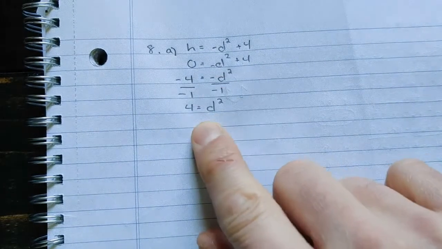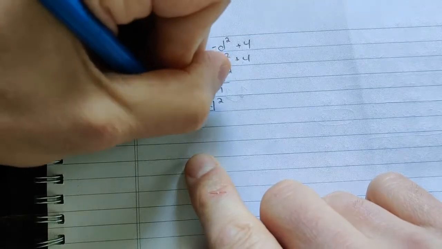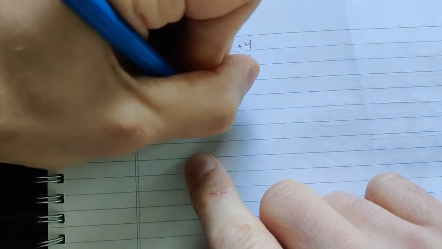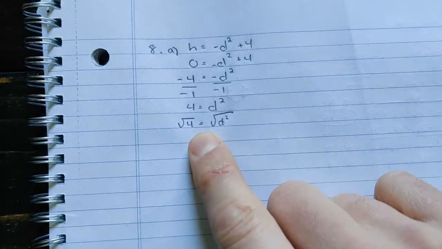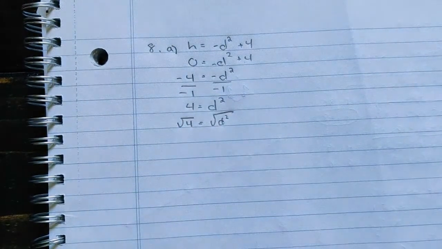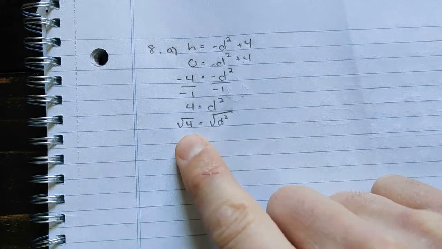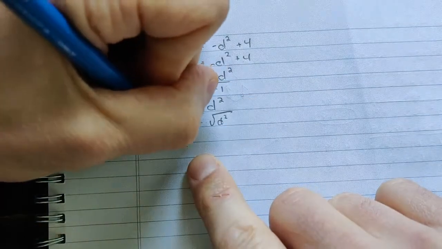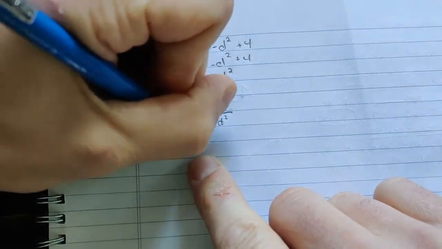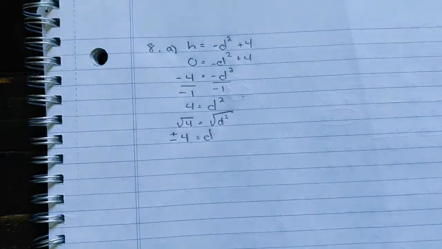And then I'm going to take the square root of both sides. So the square root of 4 equals the square root of d squared. Remember that we mentioned that when we take a square root, there's actually two answers. It's either plus or minus. So there's two possibilities here.